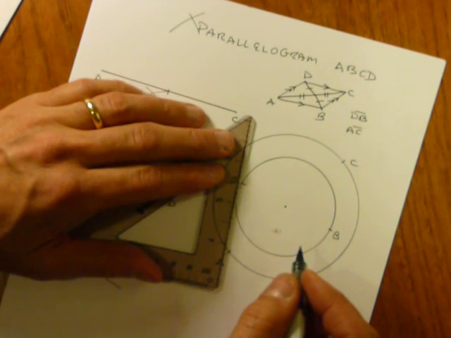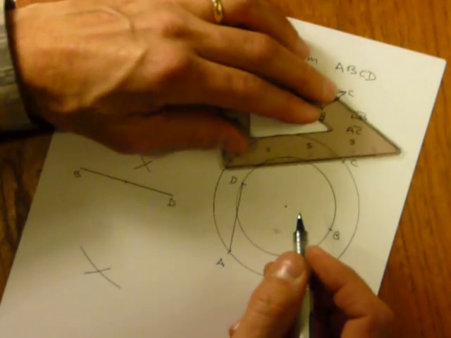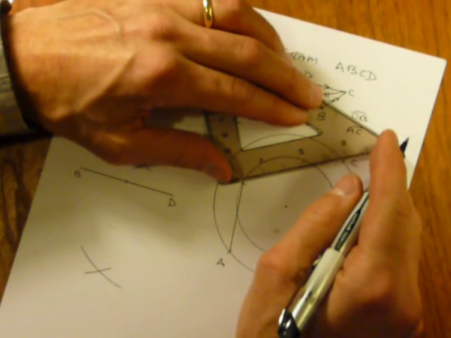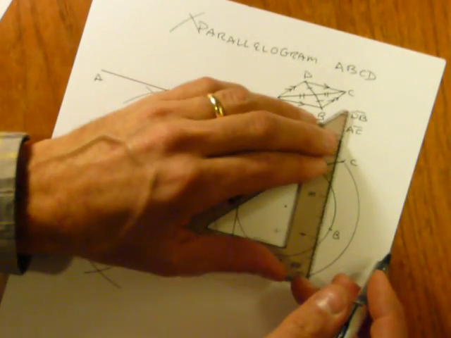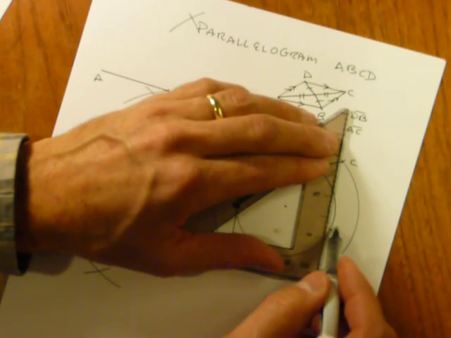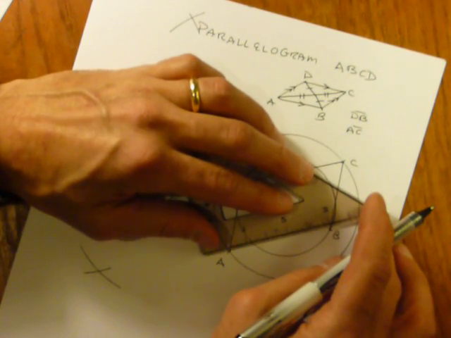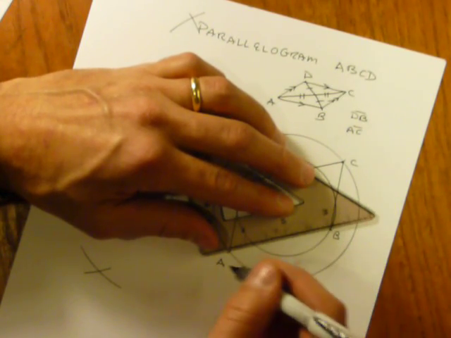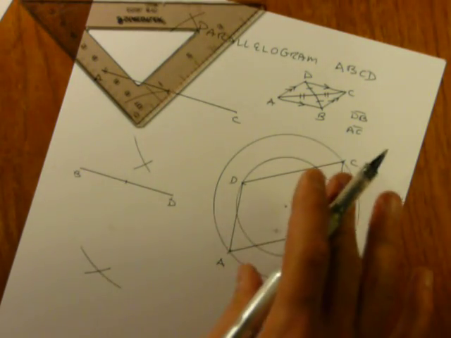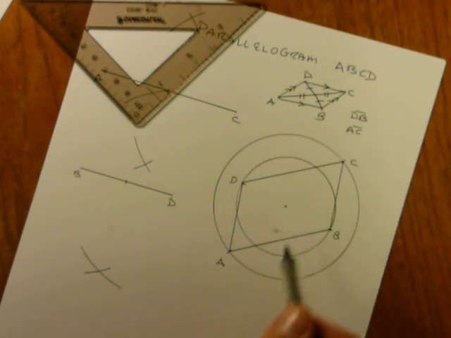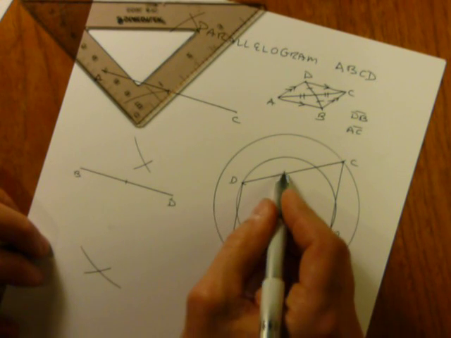Trusty straight edge. And before your very eyes, the parallelogram begins to appear. Now, you have to rotate a little bit and imagine it lining up with that, but you see basically I ended up with what I was intending to.